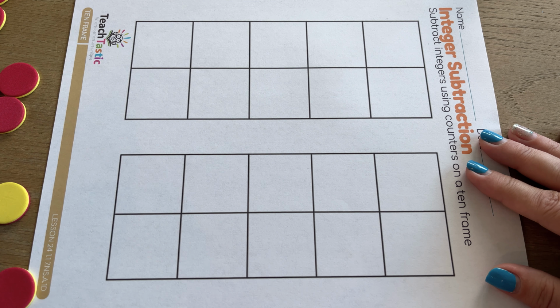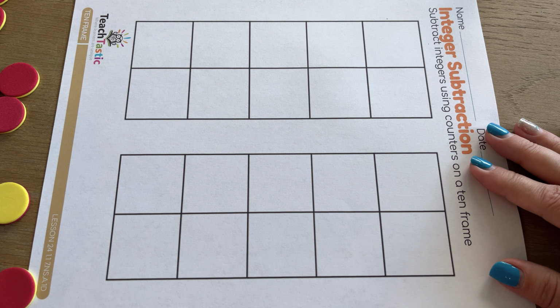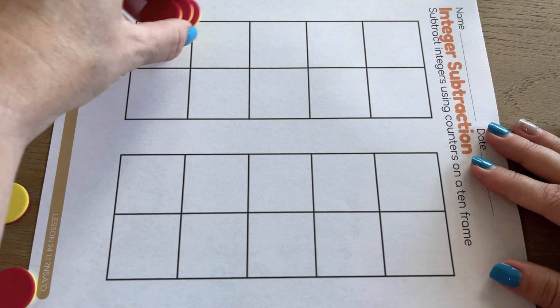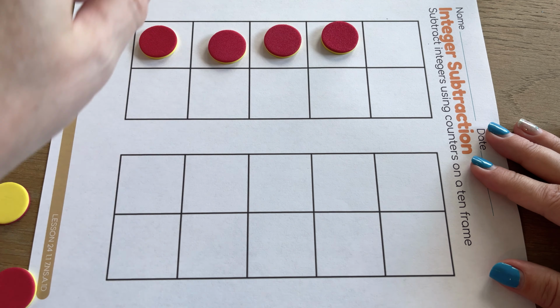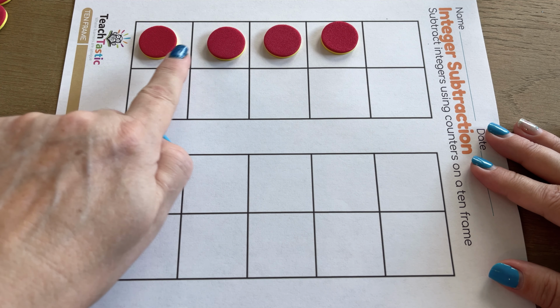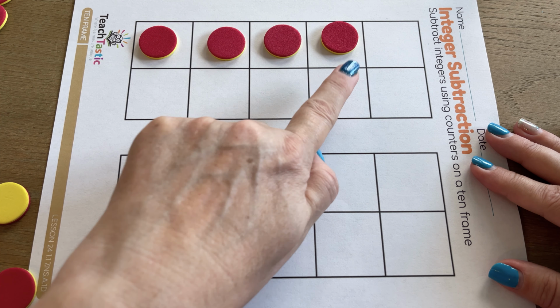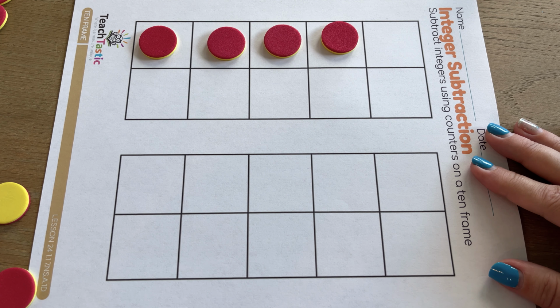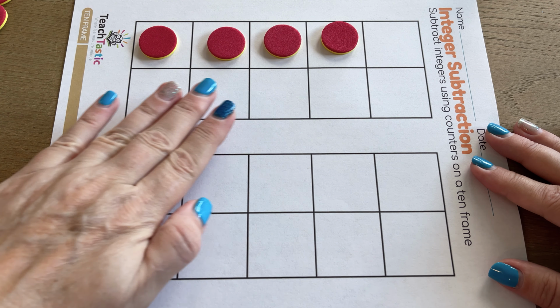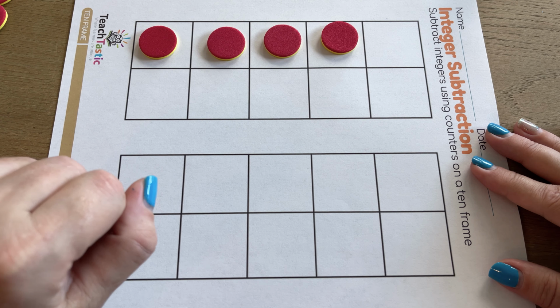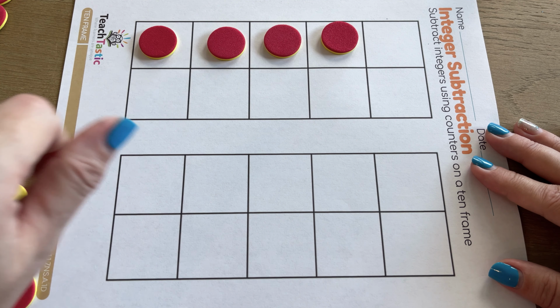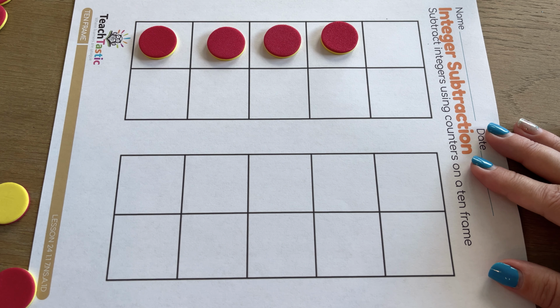Teacher modeling. Say, I'm going to model a subtraction sentence with integers: -4 minus 2 equals blank. Show. Place 4 integer counters red side up in a row. Say, I now have 4 negative counters. Do I have 2 positive counters to subtract? If yes, we subtract them and get our solution. If no, we need to use zero pairs to help us find our solution.